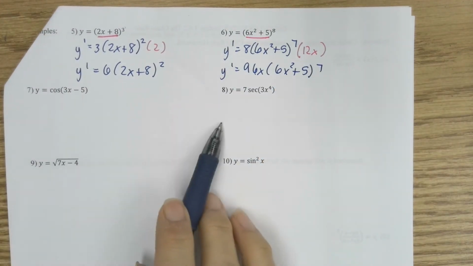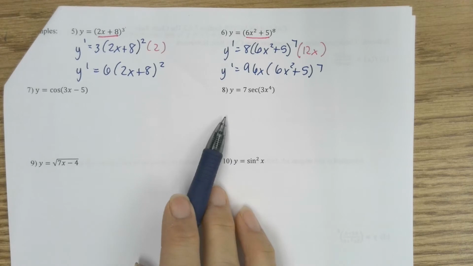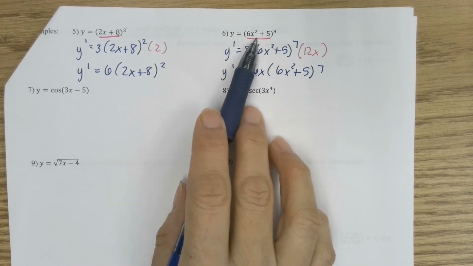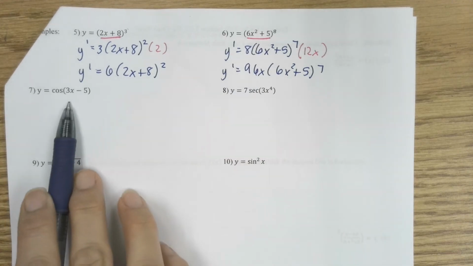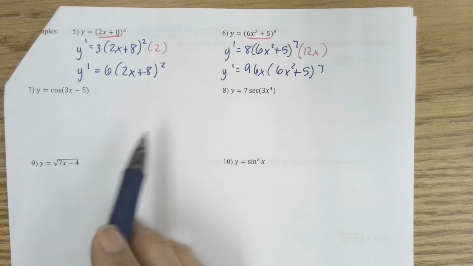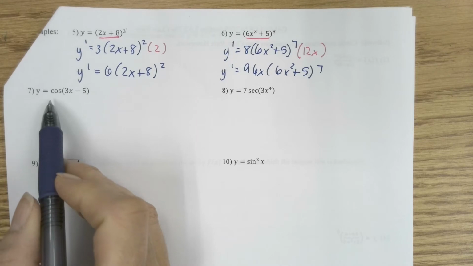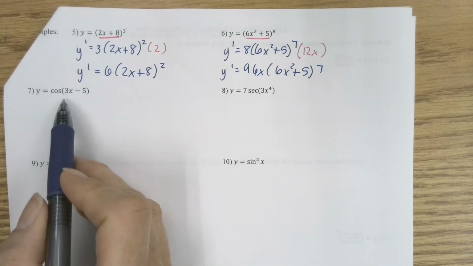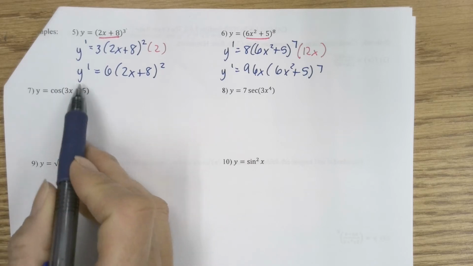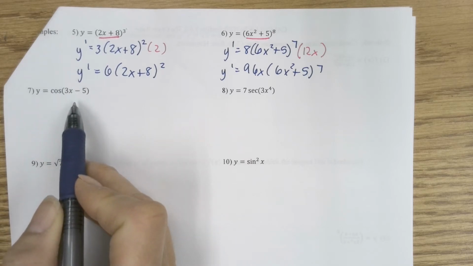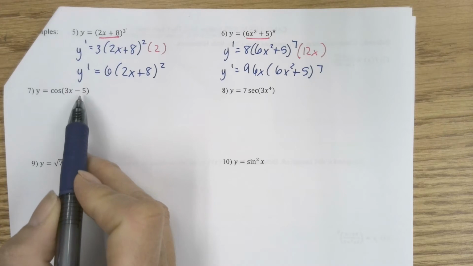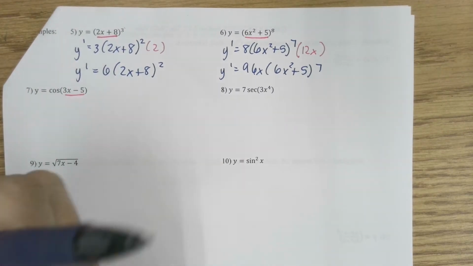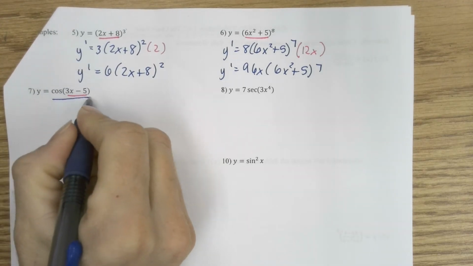Okay, so take a look at 7 and 8. These are perfect examples where even if we wanted to expand out something like number 6, we don't have that option on 7 and 8. So when we take the cosine derivative, we're left with negative sine. But we've only seen examples up until now where the angle is a single variable. Well, what if it's an expression? So my inner function is the 3x minus 5. My outer function is the cosine.